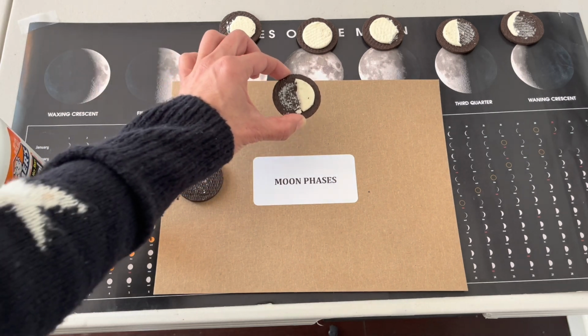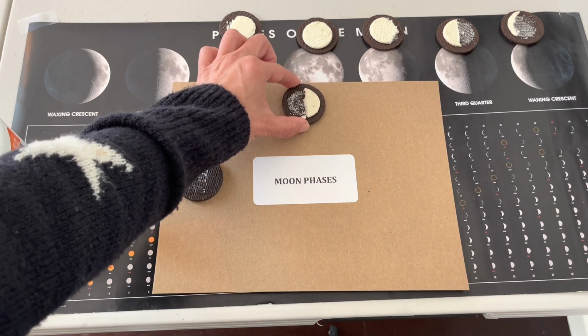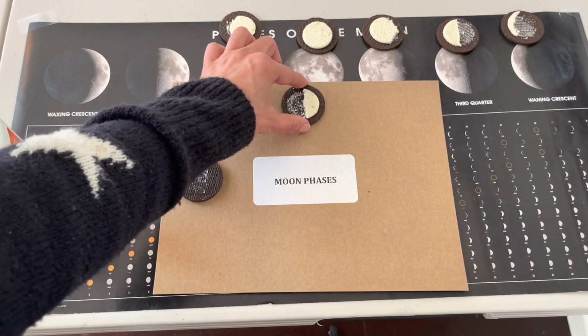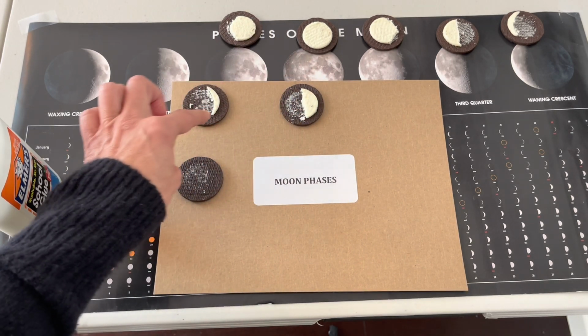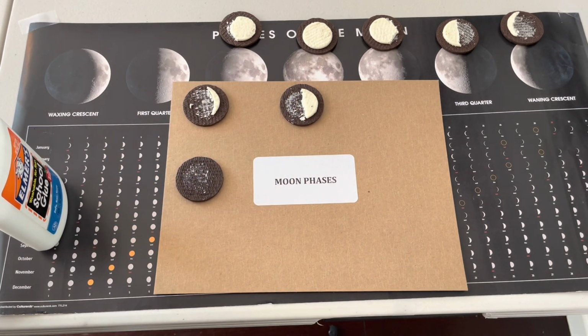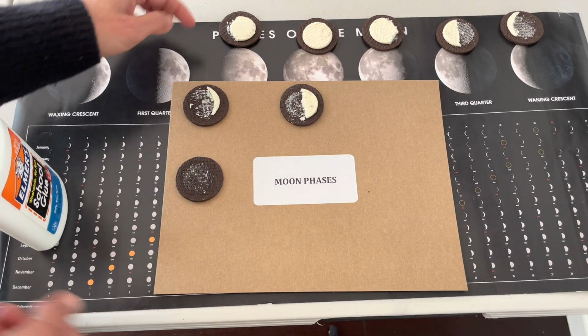This will go right in the middle at the very top of my poster board. And you want to leave enough room because we're going to label the different phases as well.